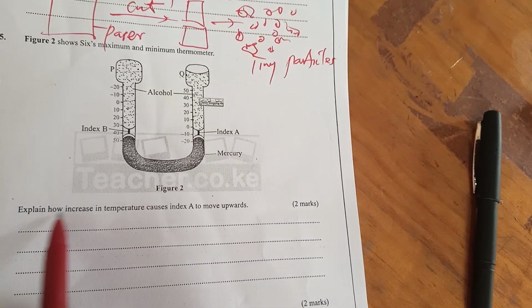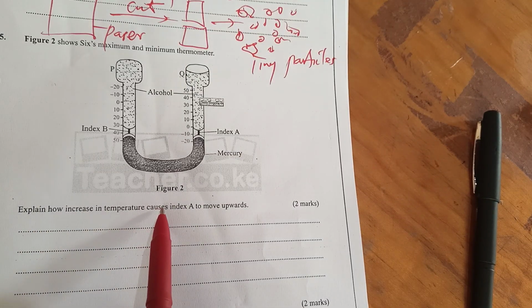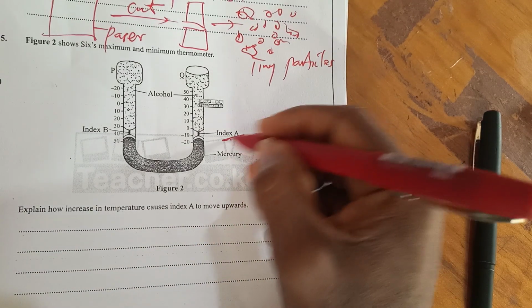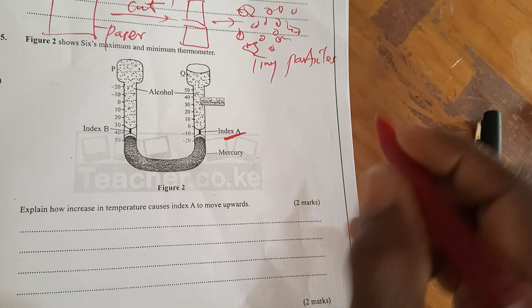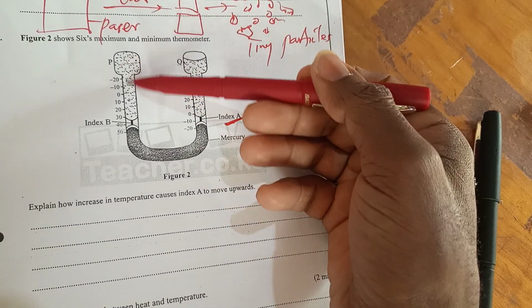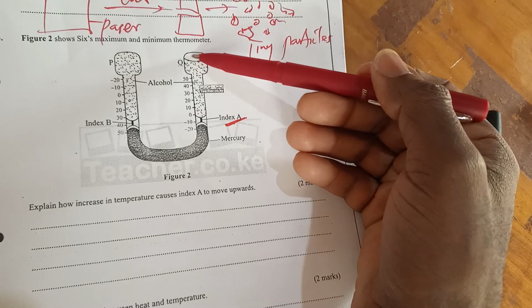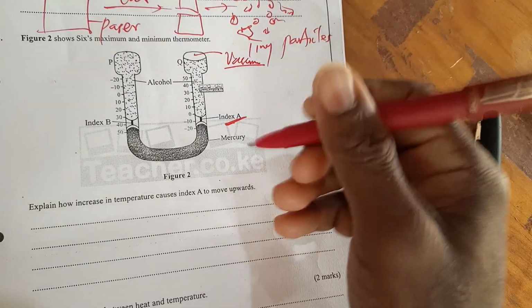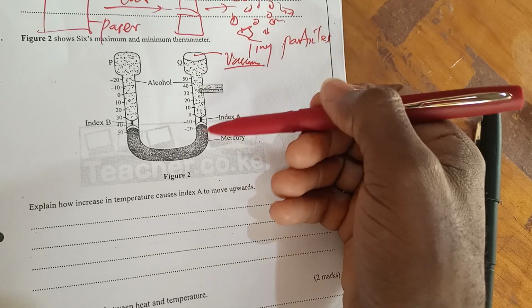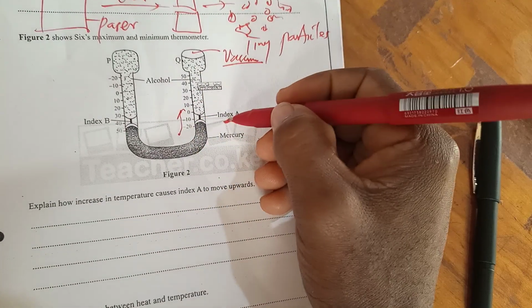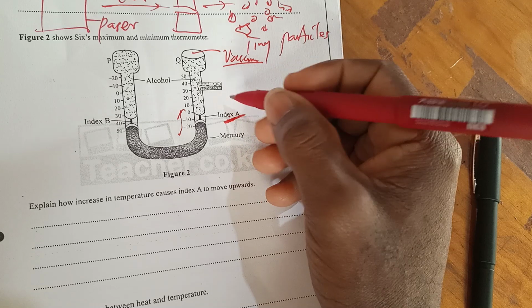The question is: explain how an increase in temperature causes index A to move upward. So we are interested in index A. What will happen with an increase in temperature? Remember, here we don't have a partial vacuum, but here we have a vacuum. In case of expansion, the liquid will take this route and move up, because we are interested in why this one is going to go up.